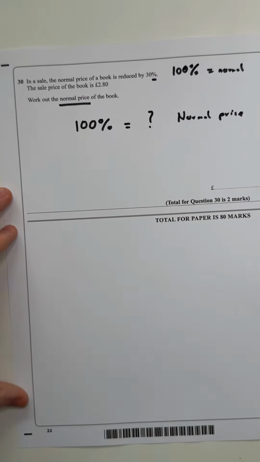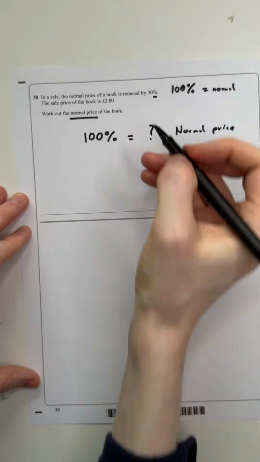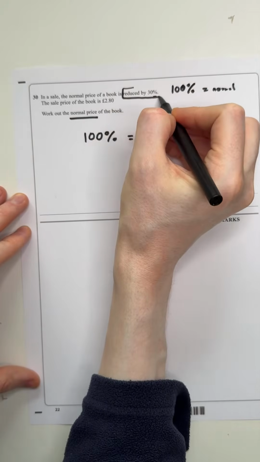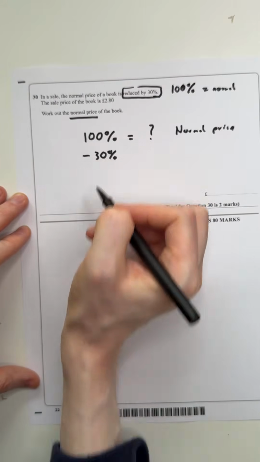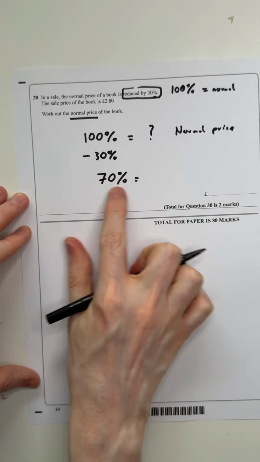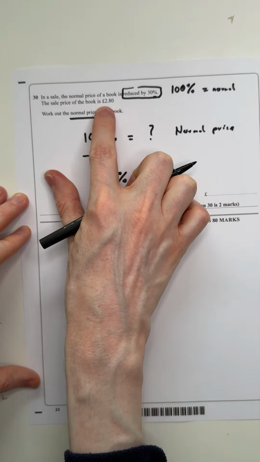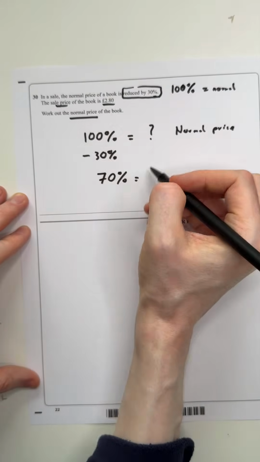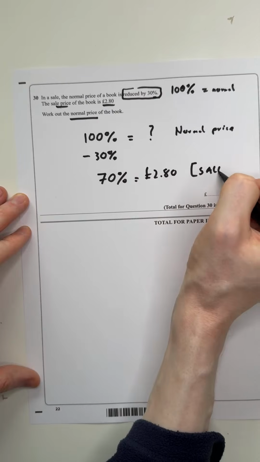What we do know is that in the shop it had a sale and it's been reduced by 30%. Everyone loves when something's been reduced. It's getting cheaper. So it's been reduced, we take it off its original. So 100 take away 30 is 70. So 70% of its original value is the sale price, which we know. The sale price is £2.80. That's the sale price. Does that make sense?